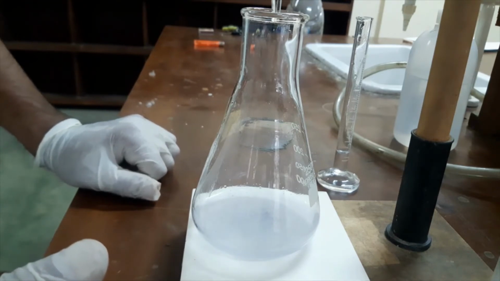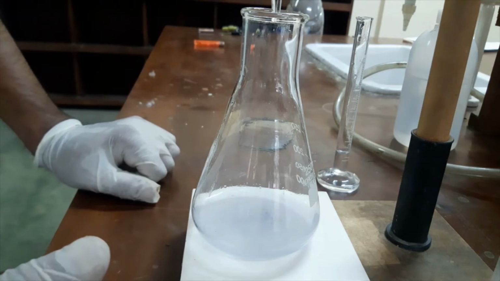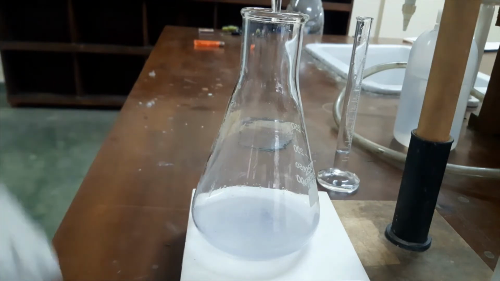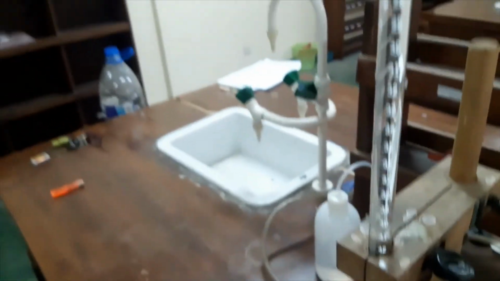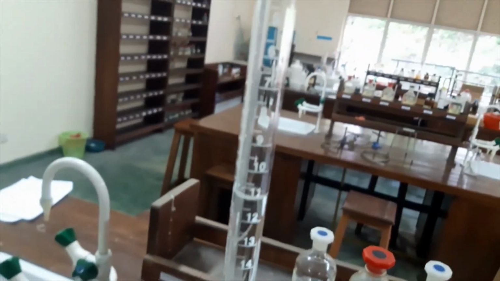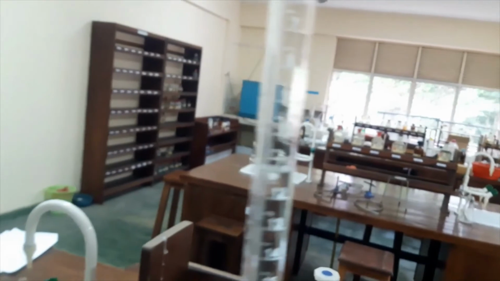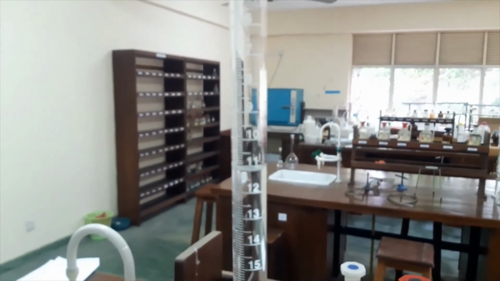Okay, now we can read the burette reading. By reading the burette reading, we can get the volume of sodium thiosulfate released. Okay, now you can see it is 11.2.